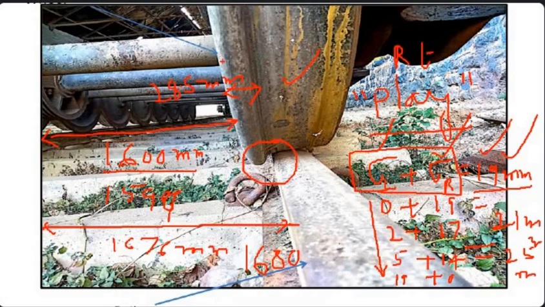Then the flange thickness, instead of 28.5 mm. Our JEs and SSEs who are maintaining coaching stock and all are permitting flange thickness up to 22 mm. If you are allowing 22 mm, then 28.5 minus 22 is 6.5. So 6.5 one side plus 6.5 other side, 13 mm will be added. So these are all different parameters that will influence the play. Once again I will repeat: wheel gauge will influence, flange thickness will influence, then track gauge will influence the play.